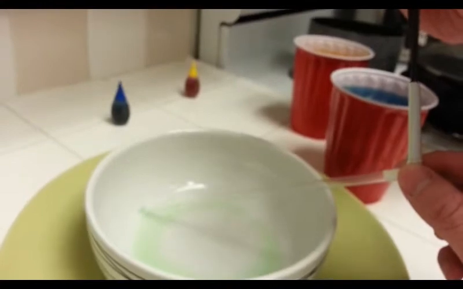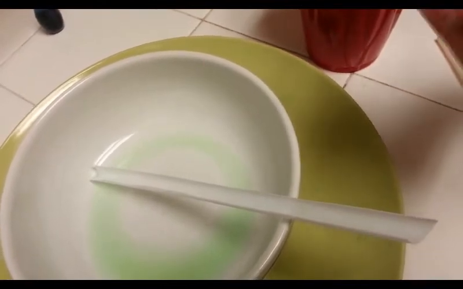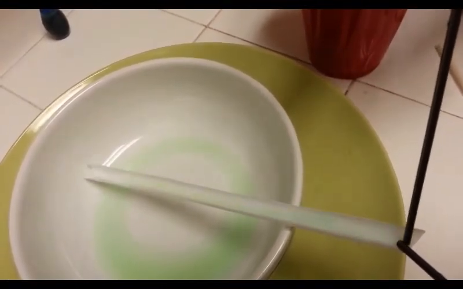As you can tell from this video, we noticed that the fluids mixed right away. For another experiment, we used a 12 millimeter straw that's cut in half, and we also noticed that the fluids mixed instantaneously.